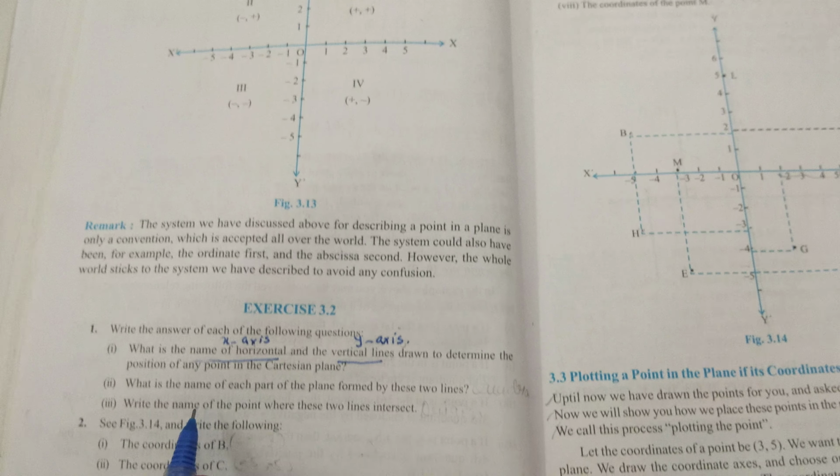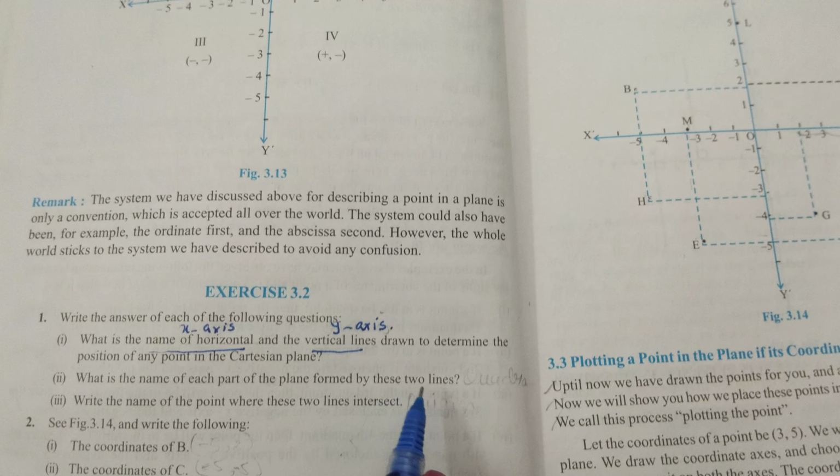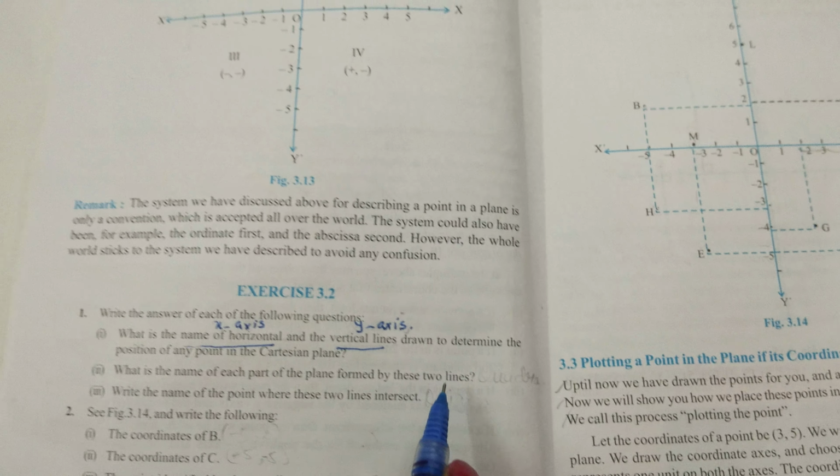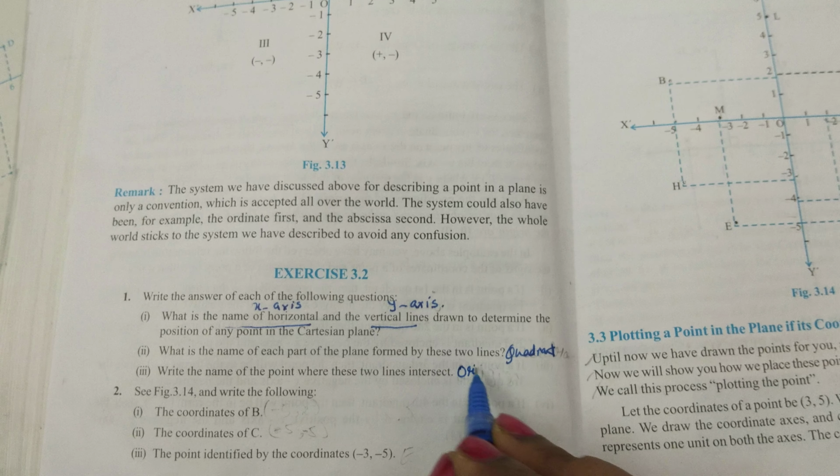Now next question, what is the name of each part of the plane formed by these two lines? As we have already discussed, the two axes divide the plane into four parts and each part is known as a quadrant. So this is a quadrant. Write the name of the point where these two lines intersect. So where do these lines intersect? Just now we discussed, that is the origin.